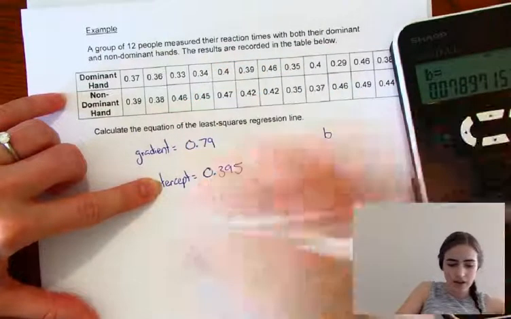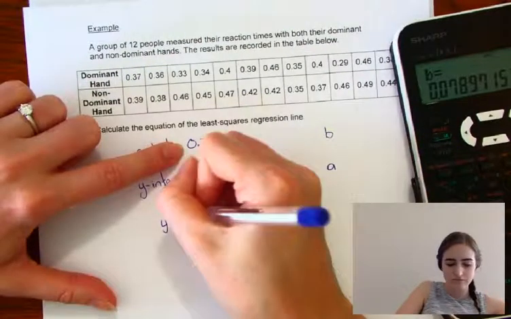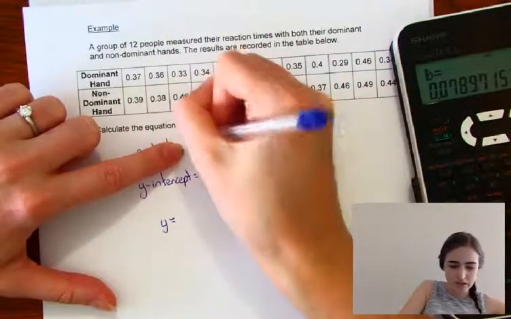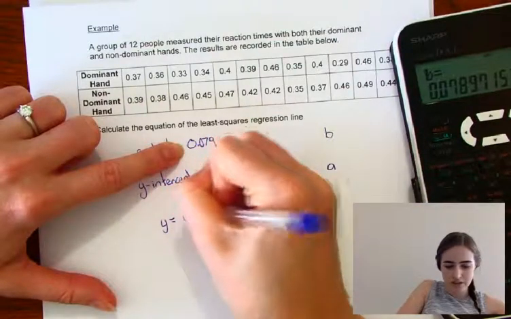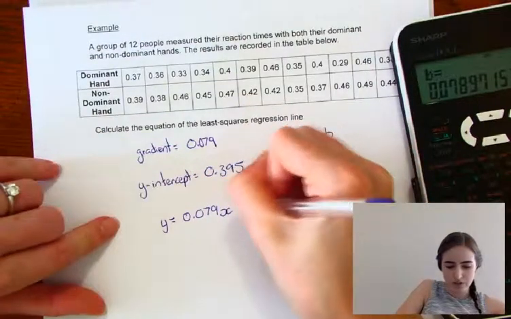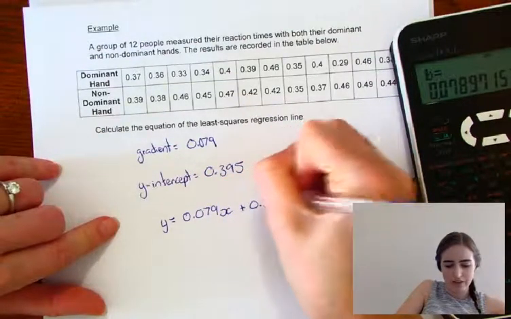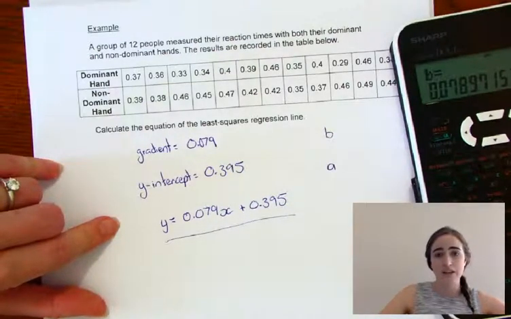0.79. Okay, so then our formula is y is equal to the gradient. I missed a 0 in there, sorry. It is equal to the gradient, so 0.079 times x plus the y-intercept, 0.395. So that there is the equation of the least squares line of best fit.